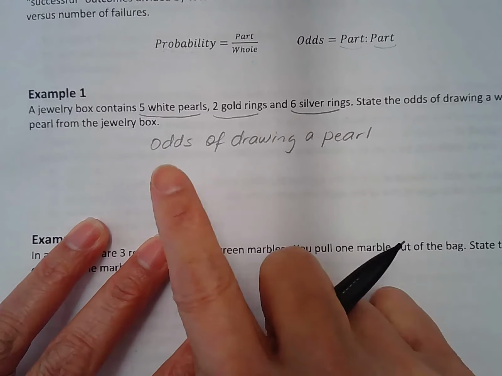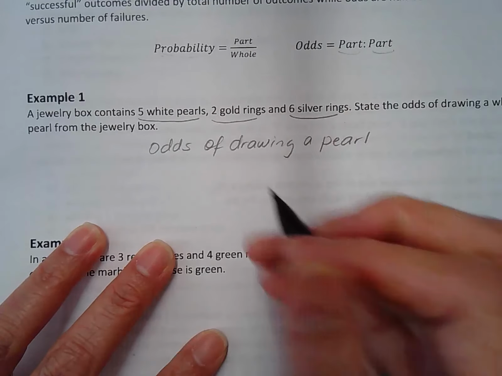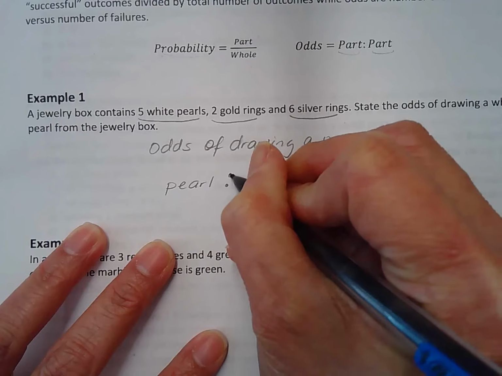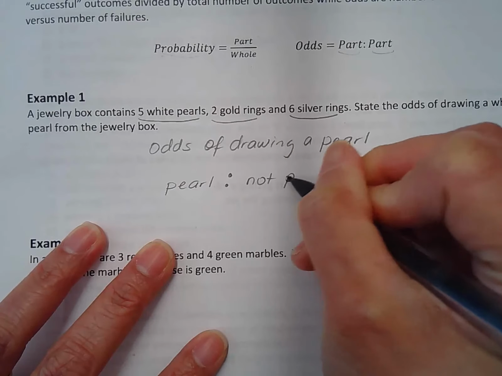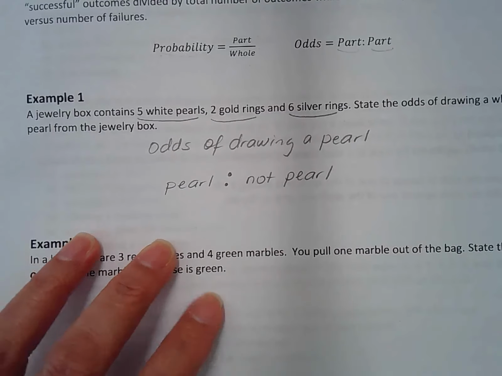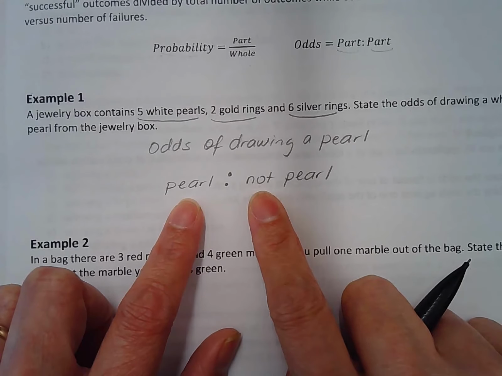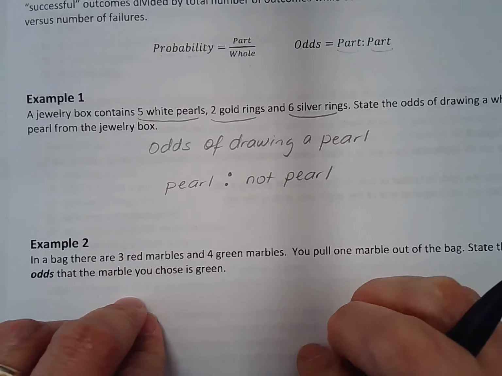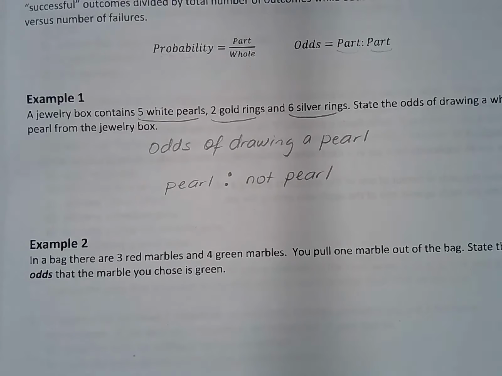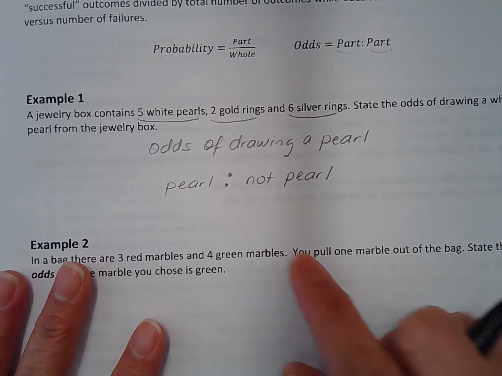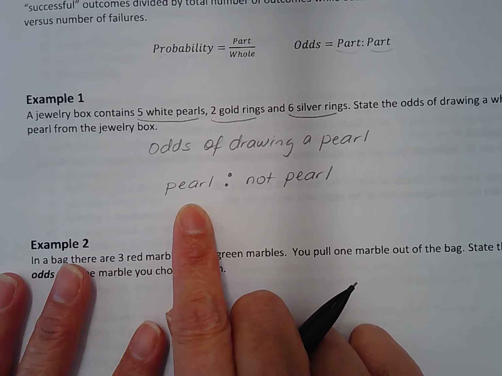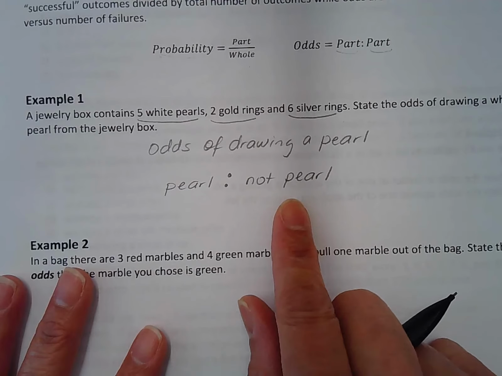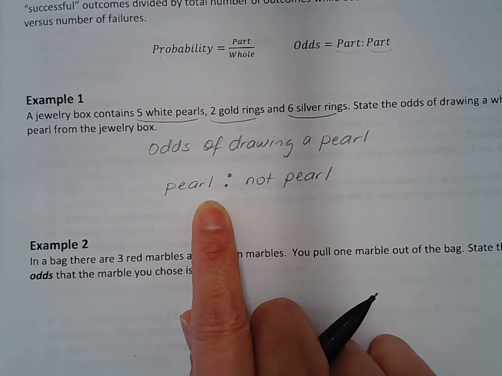So this is what I said, part. It would be pearl is to not pearl. This is basically a comparison of how many are pearl and how many are not pearl. It would be a success if we get a pearl, and a fail if it's not a pearl.